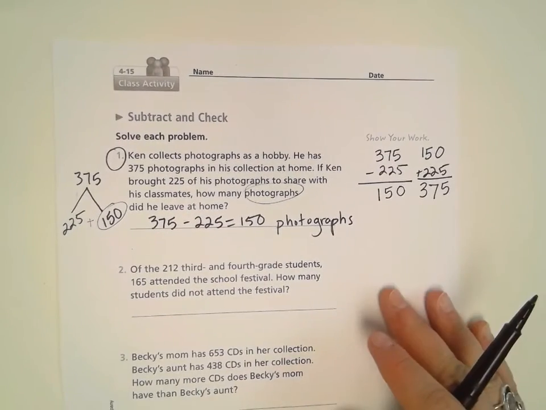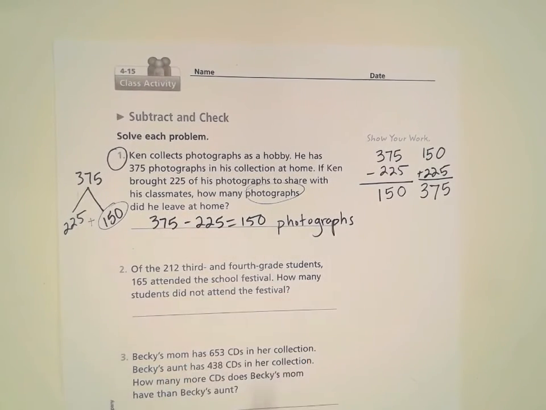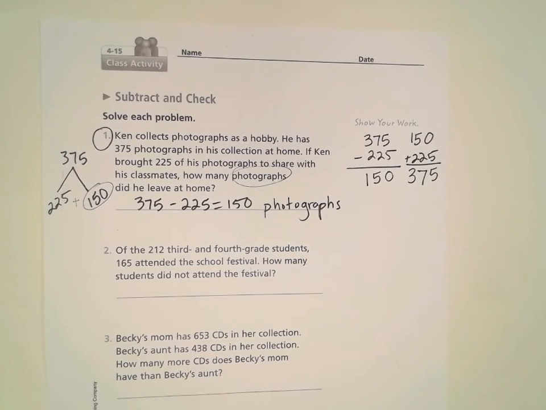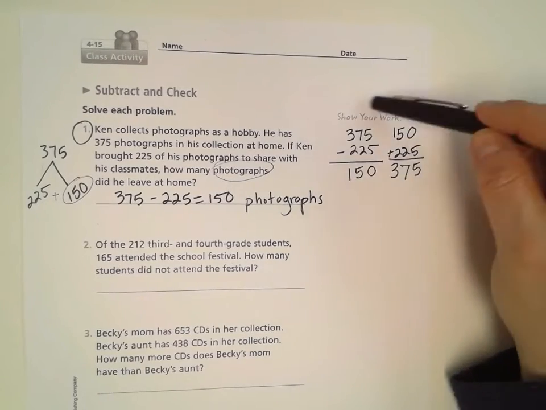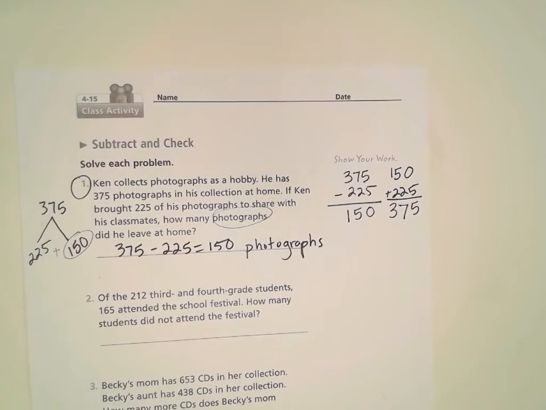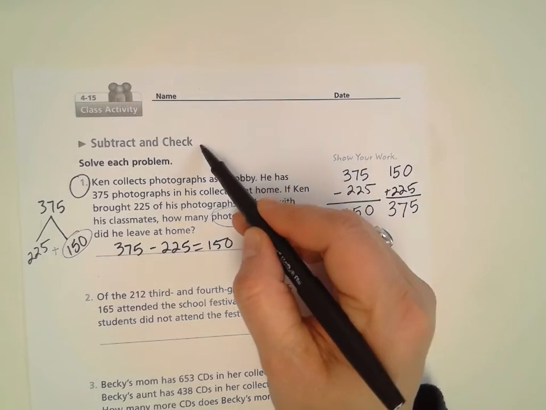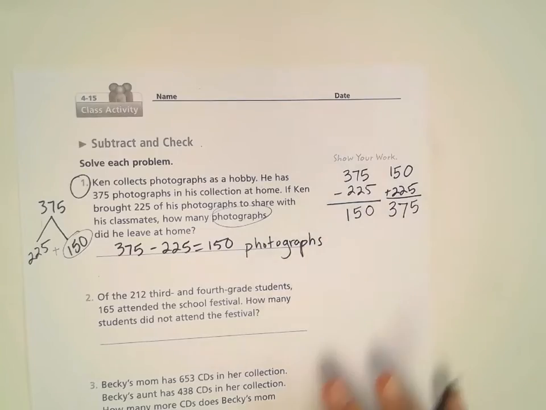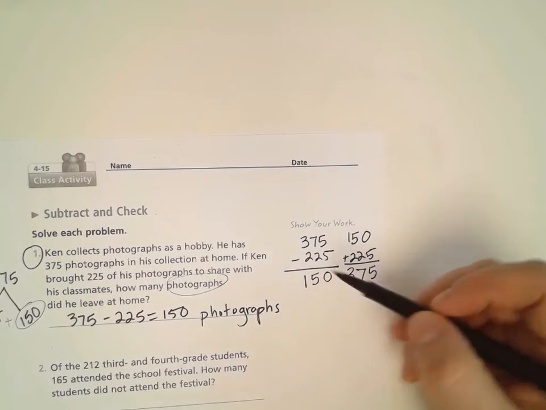All right, so for your assignment today, you're going to be reading different problems, deciding if it's addition or subtraction, and then the best way to make sure that that's correct is to use the opposite operation to check it. So subtract and check. We subtract, then we check.